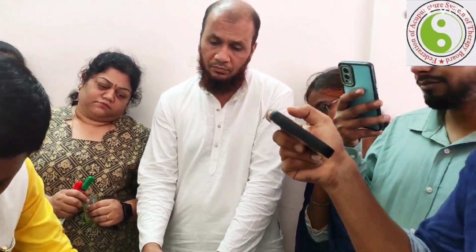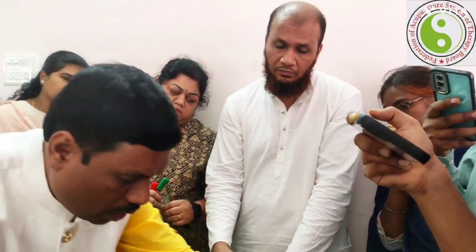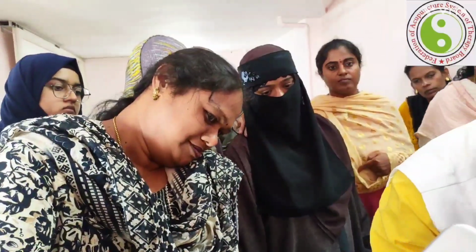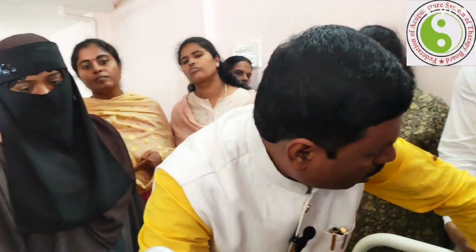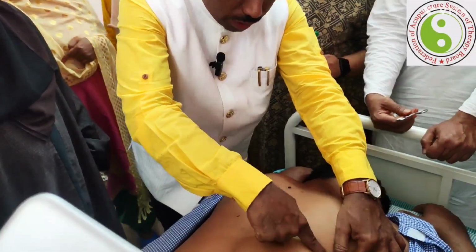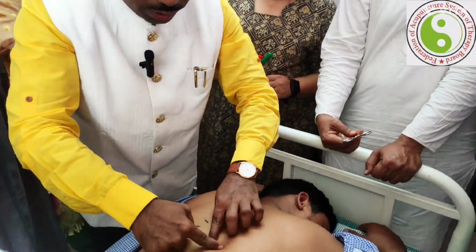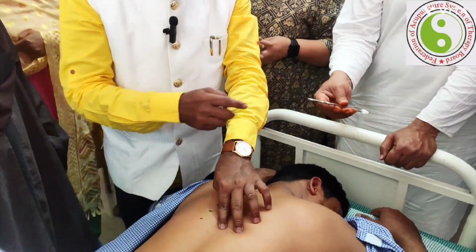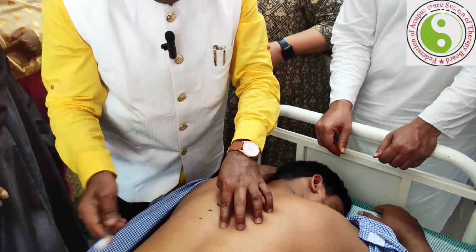Here you find the scapula pit. Otherwise you can take the arm like this and change the position. Easily you can find the pit of the scapula. From the scapula you come down from here, and this point is known as the T7 point.